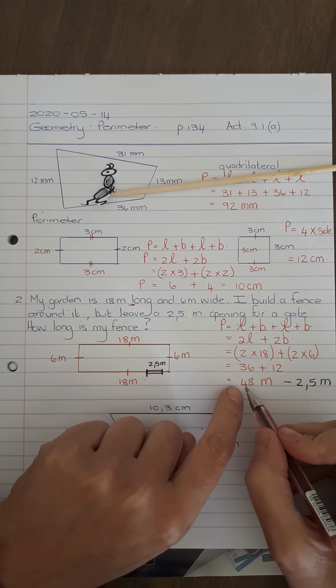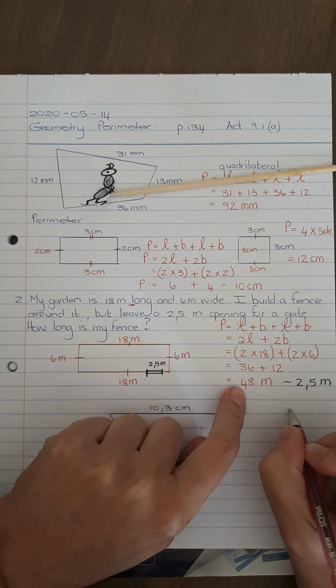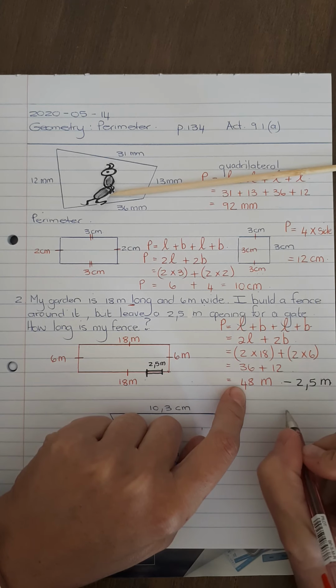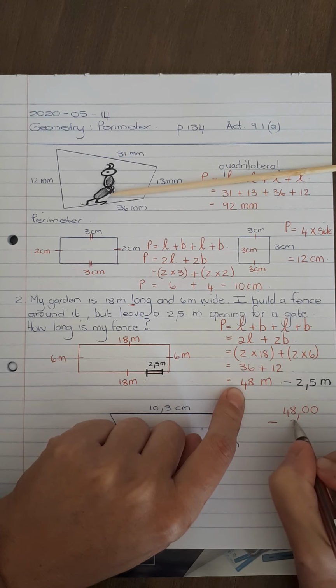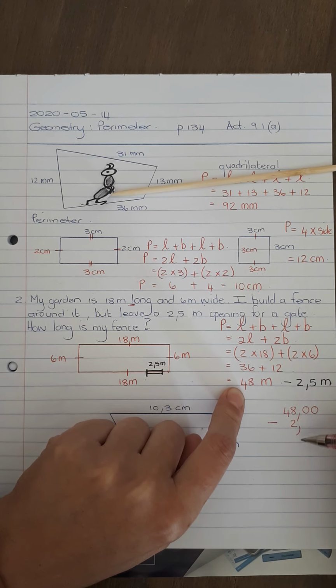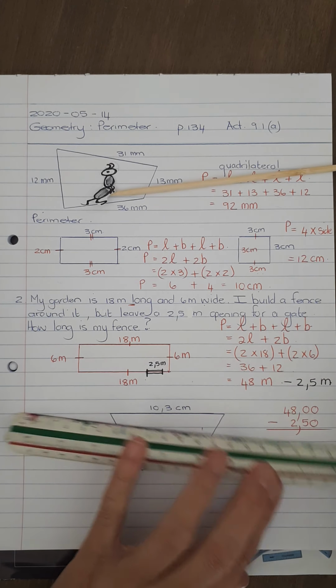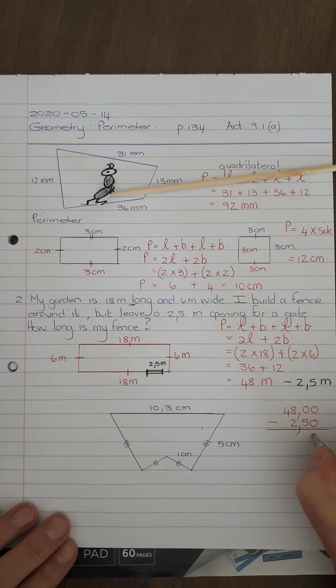It's easy. 48 is exactly the same as, yes, what? We did this all last week for the whole week. 48,0 minus 2,5. Your commas need to line up. There we go. As easy as pie. Okay, now I subtract. 0 minus 0, 0.